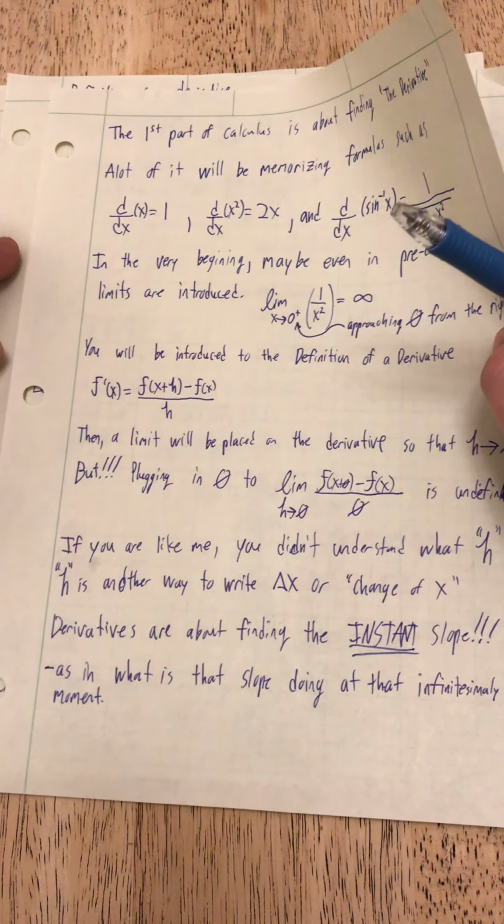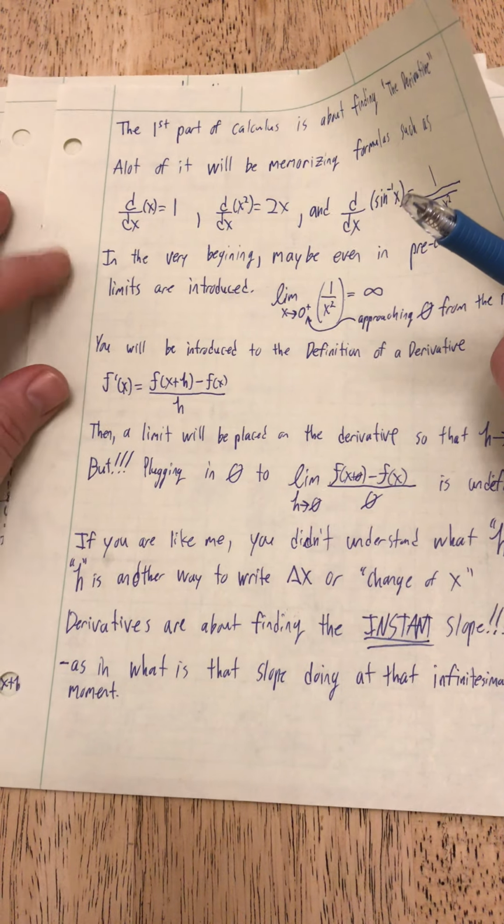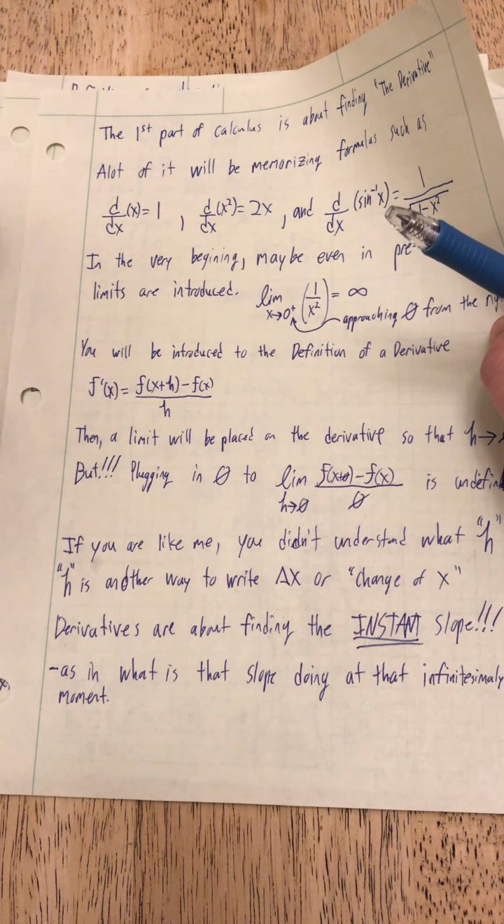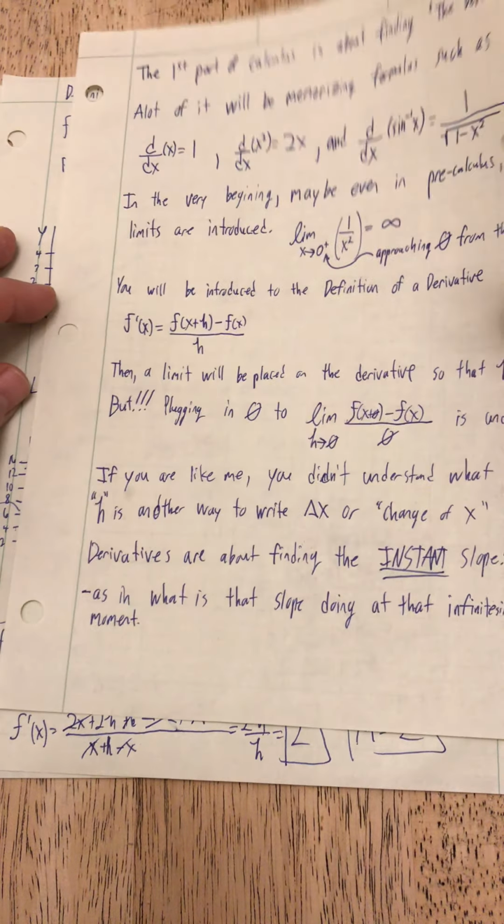Later on, you learn integrals, where you can apply it to money. How much money have you made over a certain time period?